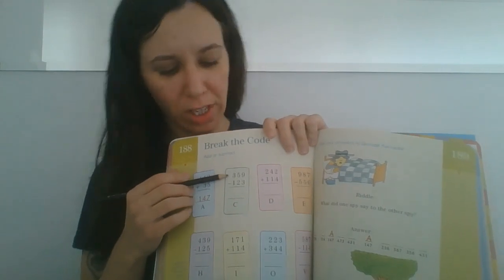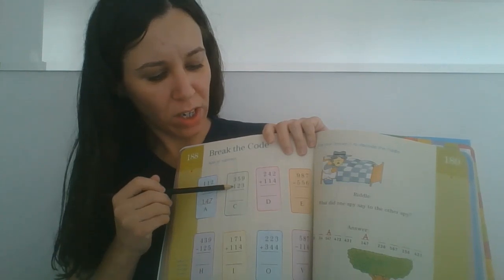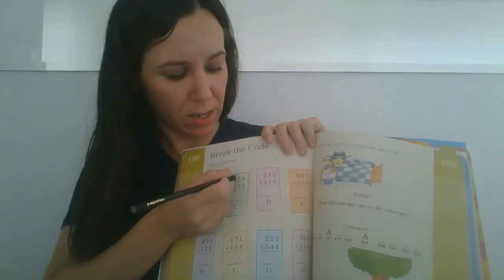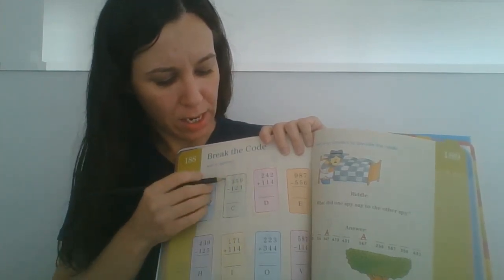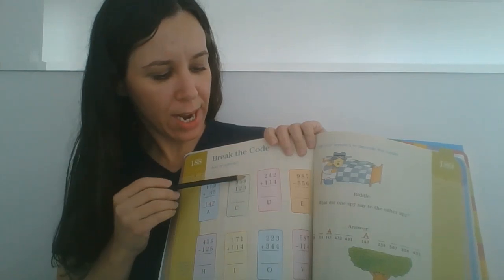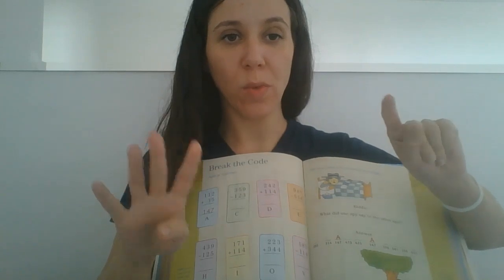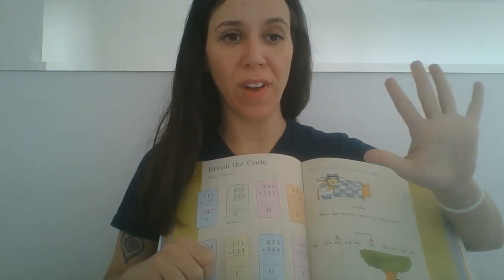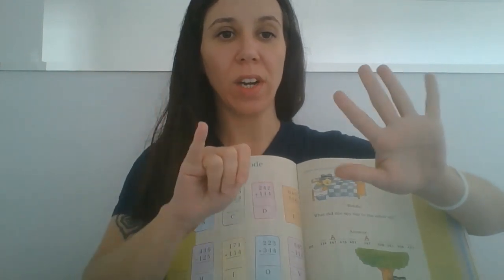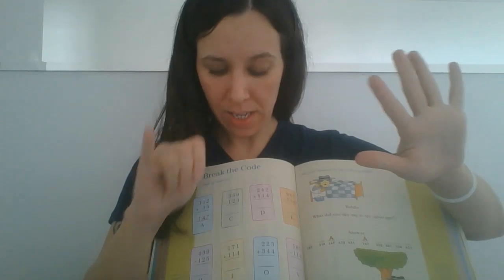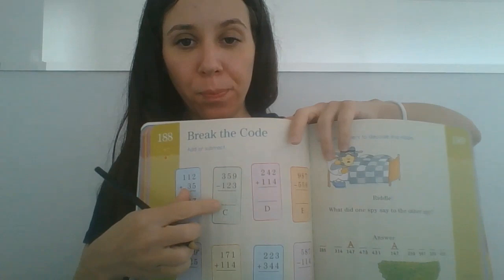Then, for the next calculation, here we had 359 minus 123. So let's separate the numbers first. Let's separate the ones, the tens, and the hundreds, okay? So 9 minus 3. So if we have 9, 1, 2, 3, 4, 5, 6, 7, 8, 9 minus 1, 2, 3, we are going to have 6, okay? So we are supposed to put the number 6 in here, yeah?